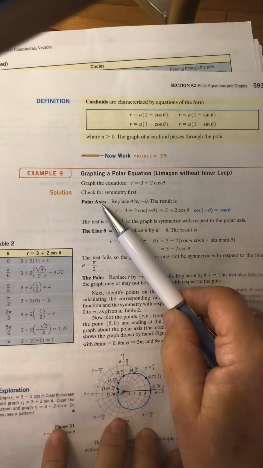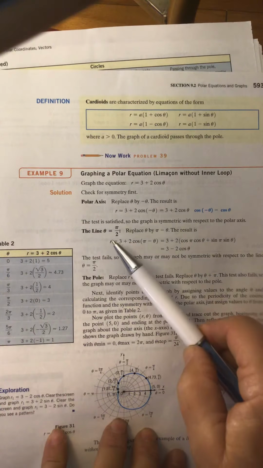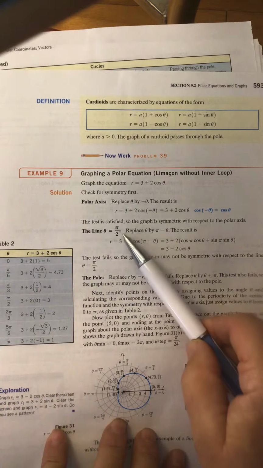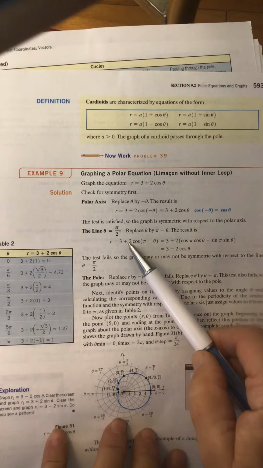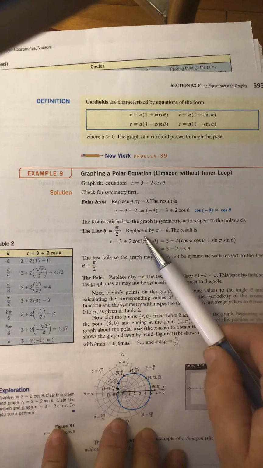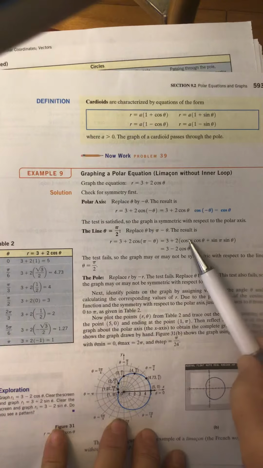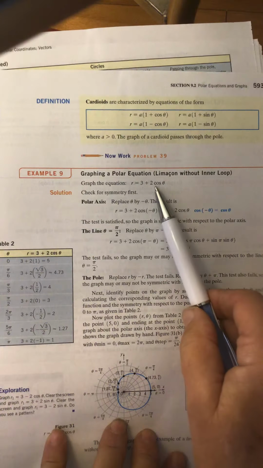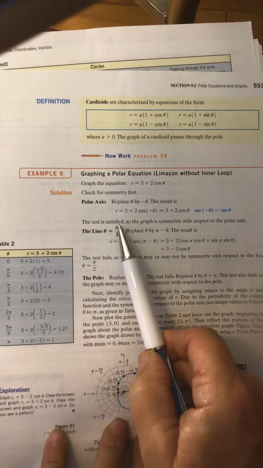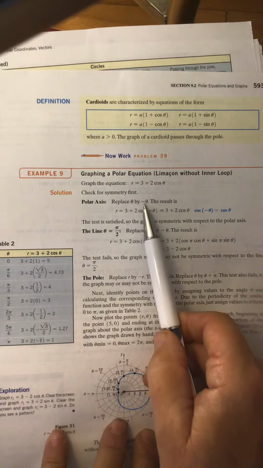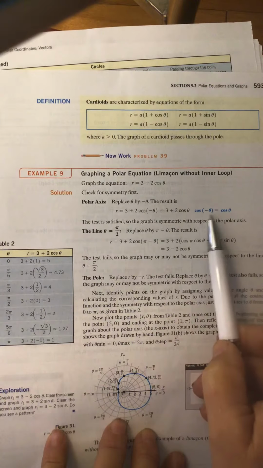So that means it's symmetric around the polar axis, right? If you plug in pi minus theta, use the difference of cosines, you don't get what you started with. So it's not symmetric around pi over 2, but it is symmetric up and down around the polar axis.